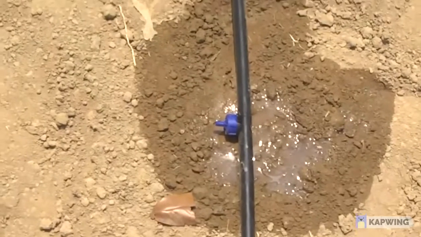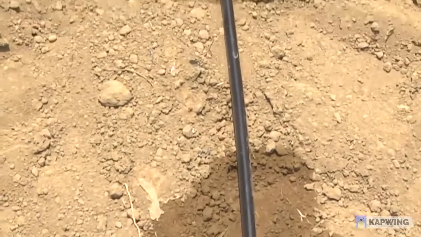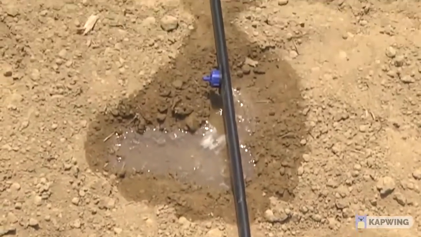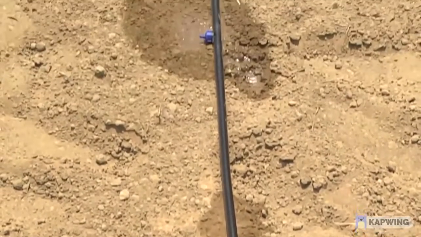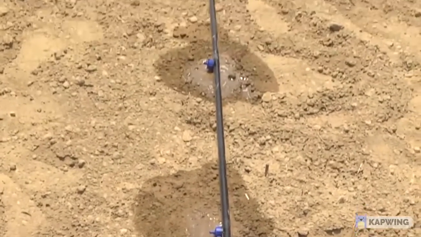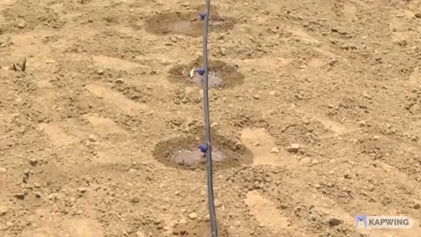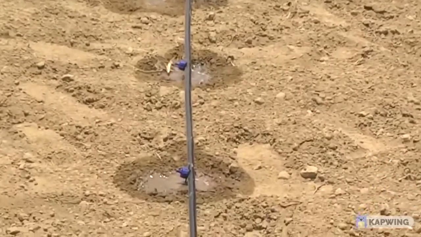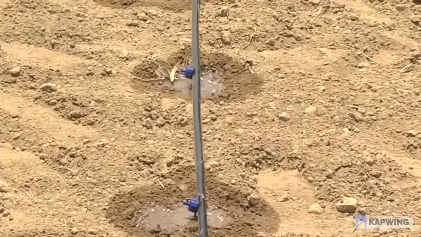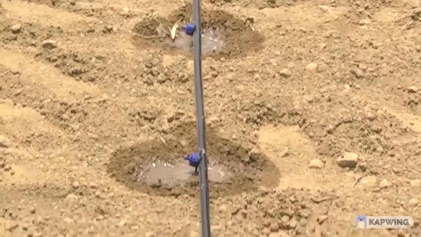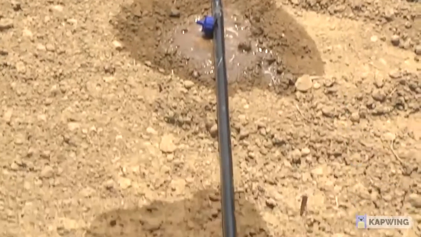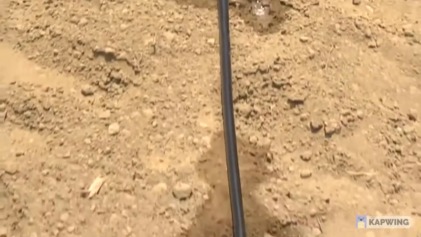So only at a few sample places is the water collected to find out the uniformity of discharge from the drippers. If we take just a visual observation of how the wetting circle has formed, and it is of uniform size throughout the field, it shows that the drippers have given uniform discharge.